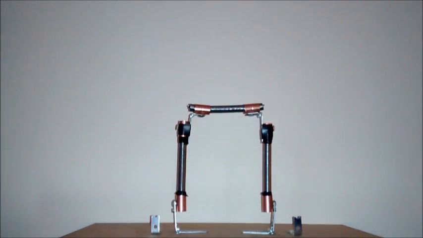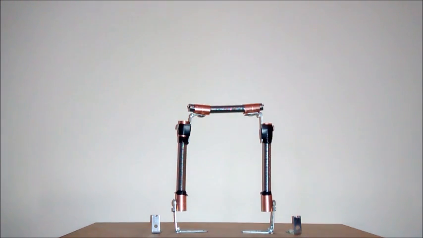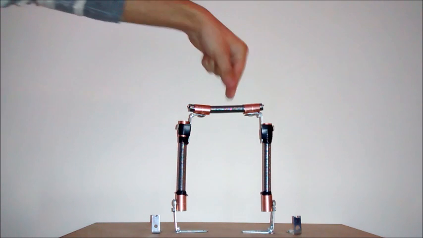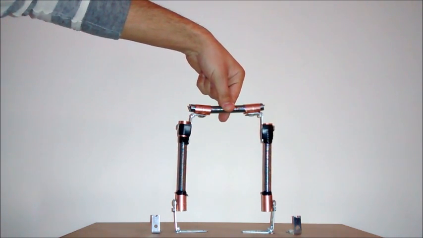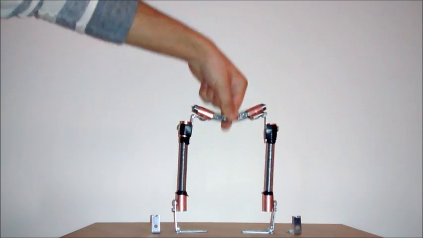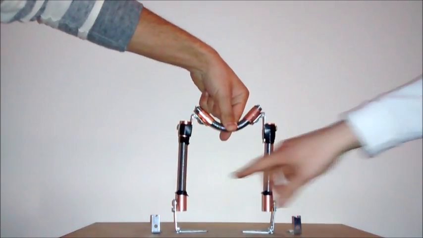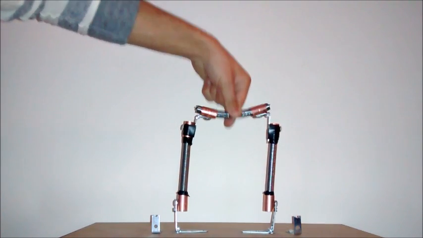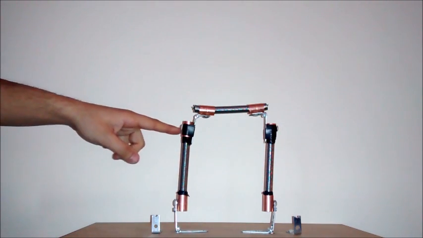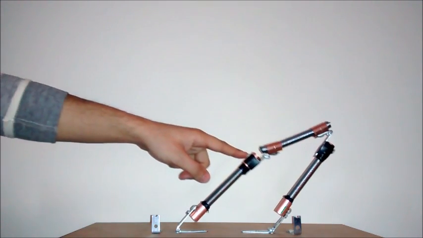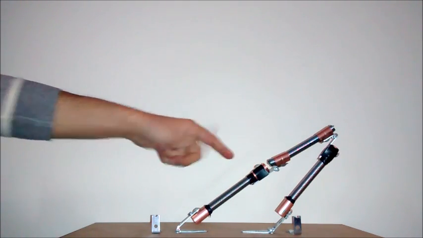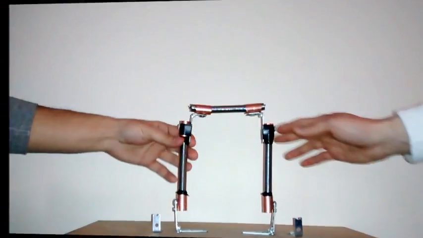So here we have a model which demonstrates the bending moment of a beam when you apply a certain force on it. In this section we got 4 pin connections on each side. So when you apply force on the top where it's pinned, as you can see, these sections do not move. But when you apply force on that side and you tilt it, you can see the structure is not stable, either this way or that way.